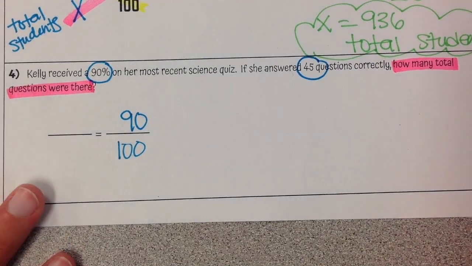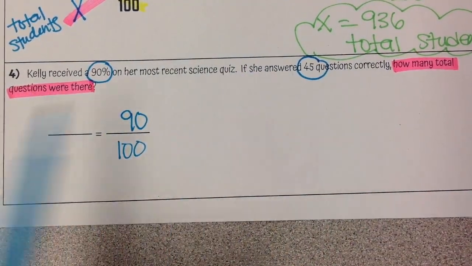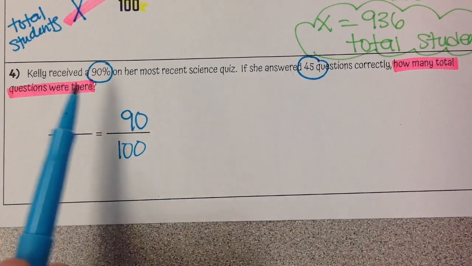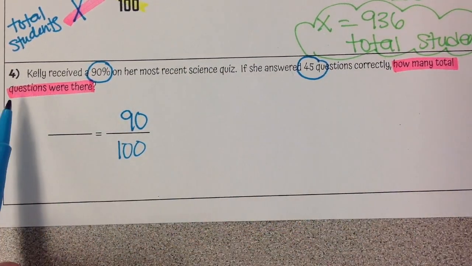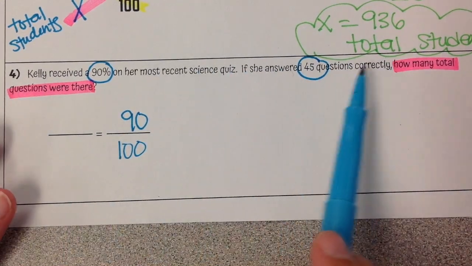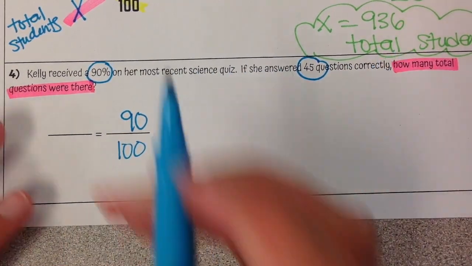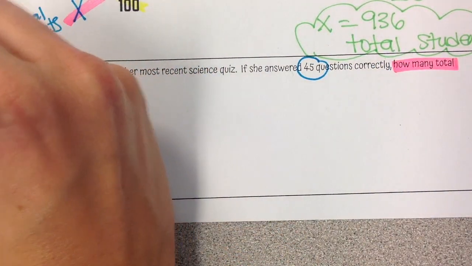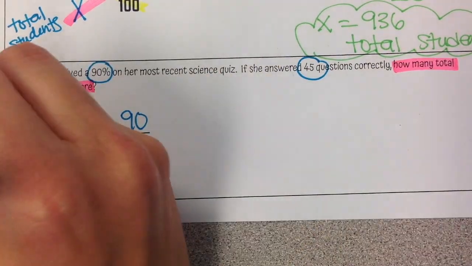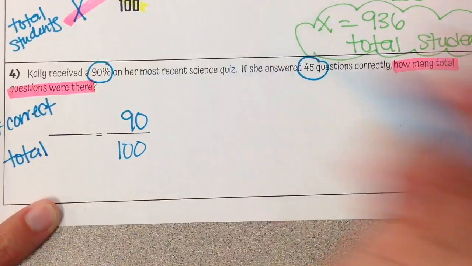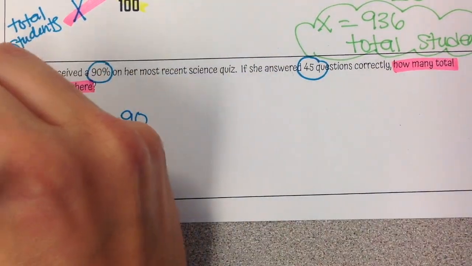So let's think about what two things we are comparing here. We need a part, we need a whole. So we're looking at a test, we're looking at what she answered correctly, and we're looking at all of the questions. So did she answer everything correct? No, so that's the part. So number correct is our part, and then the total questions is our whole.